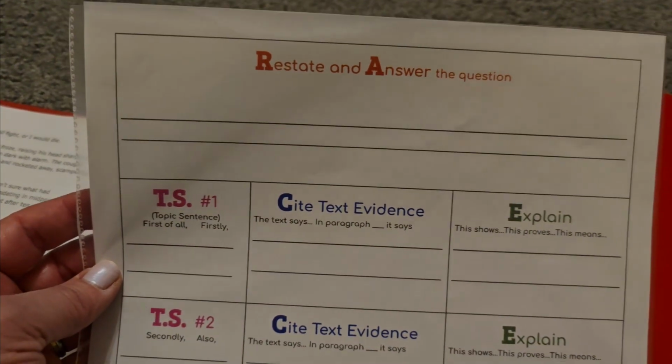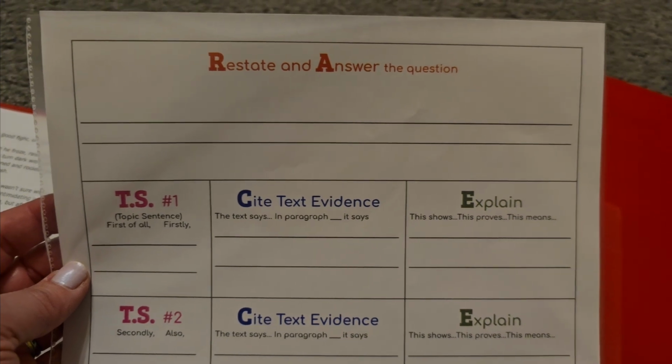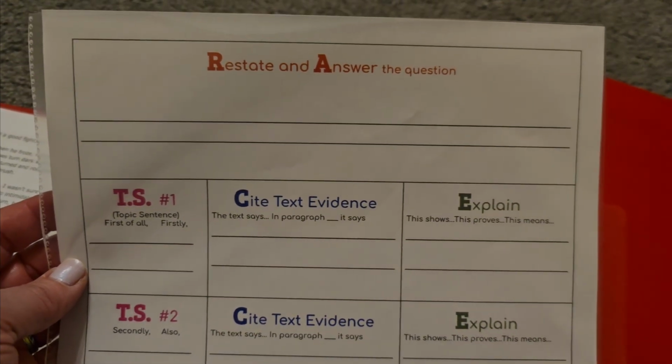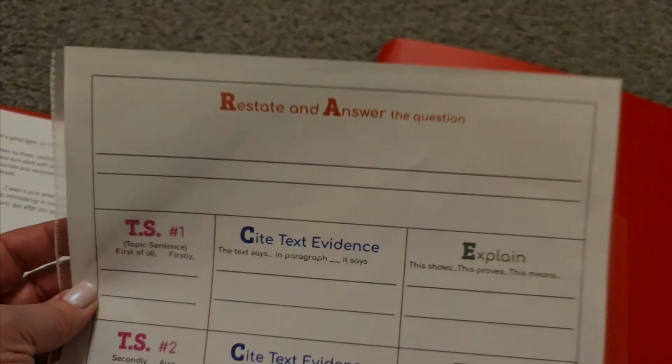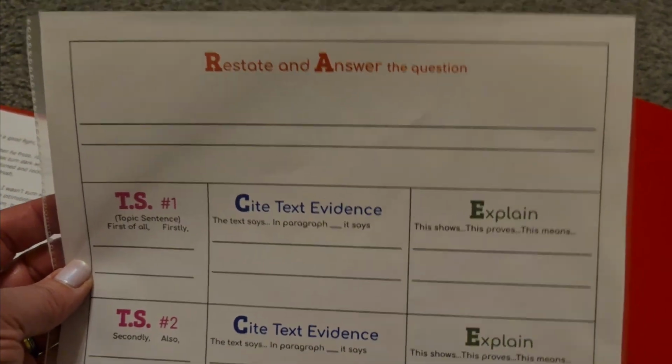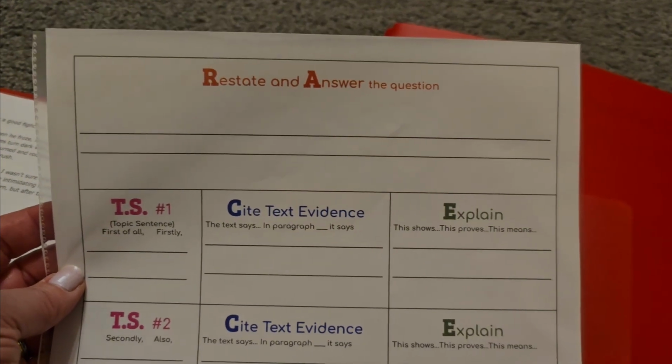Once they can do that, they're going to go ahead and type it on the computer. And that's when I will conference with them again on editing on the computer. So I do not do this on the planner. I mostly am going to conference on revising. Once they get to the computer, I'm going to conference on editing.